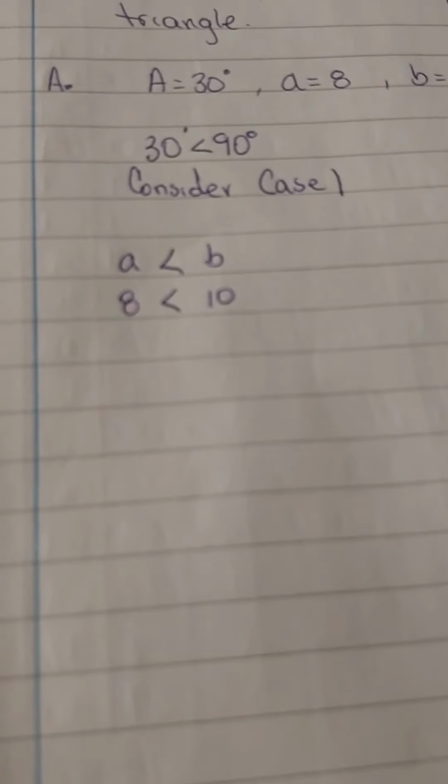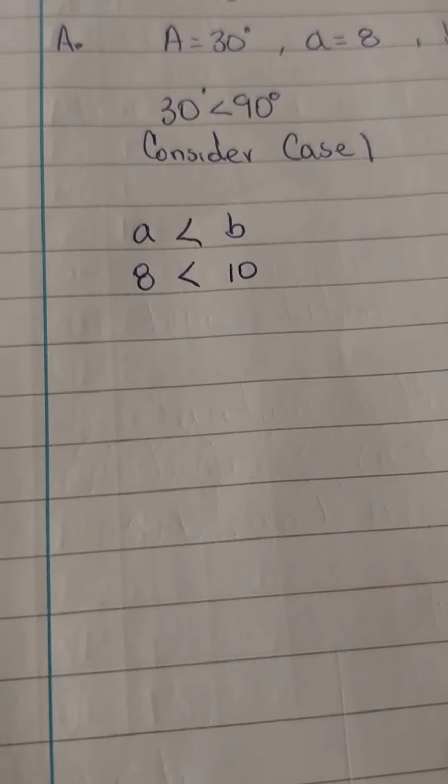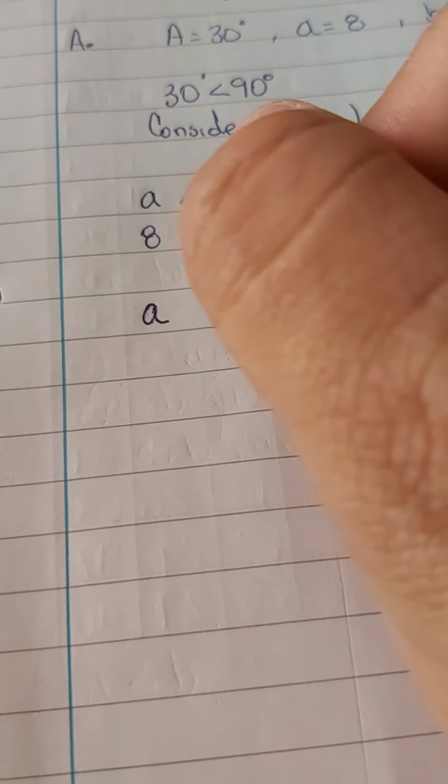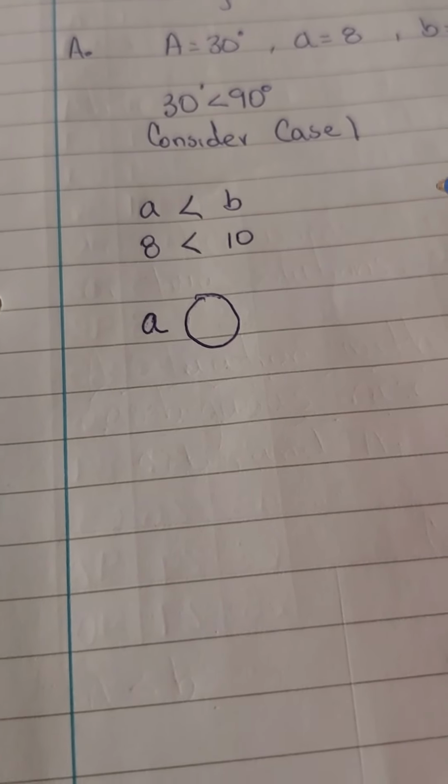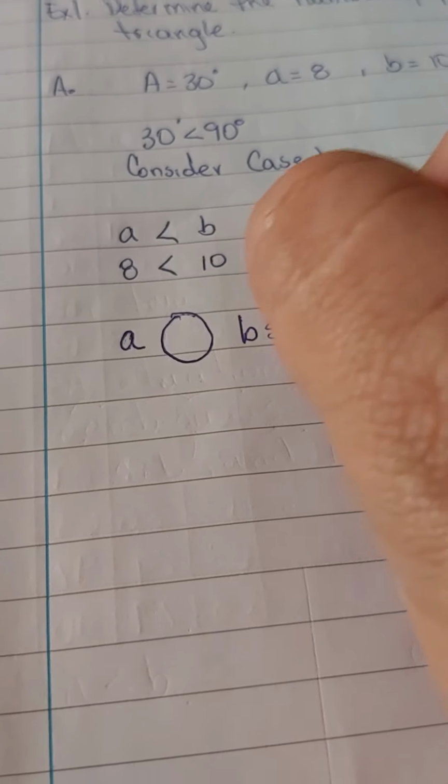Now that we know that A is less than B, we have to compare to find out if A is greater than, equal to, or less than B sine of A.